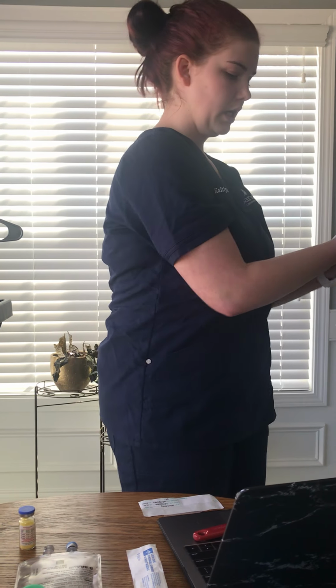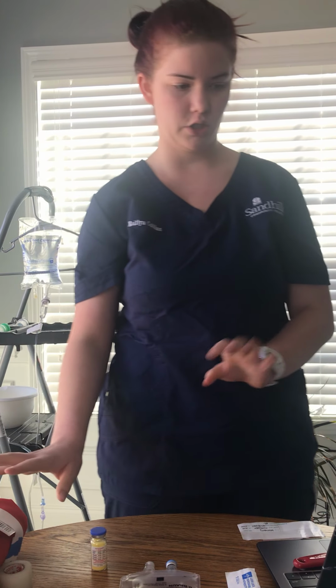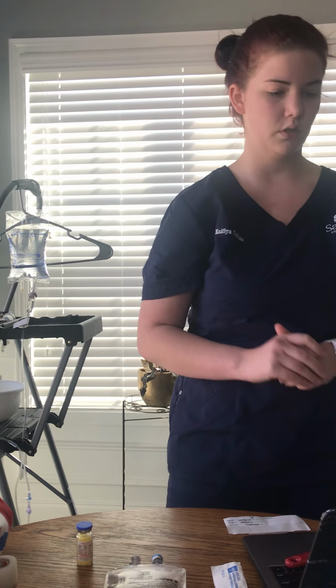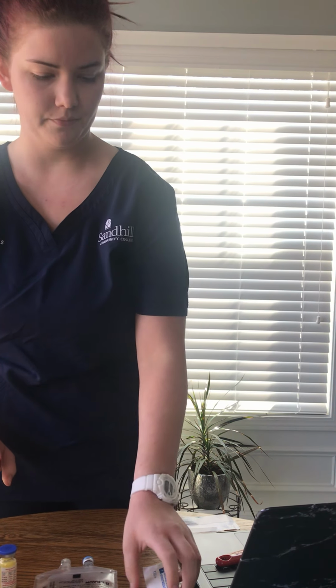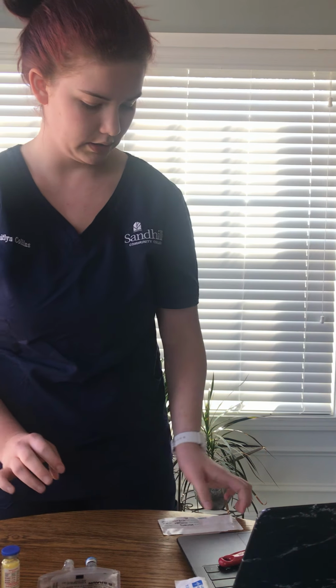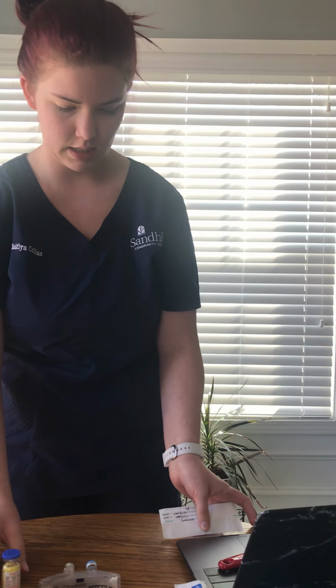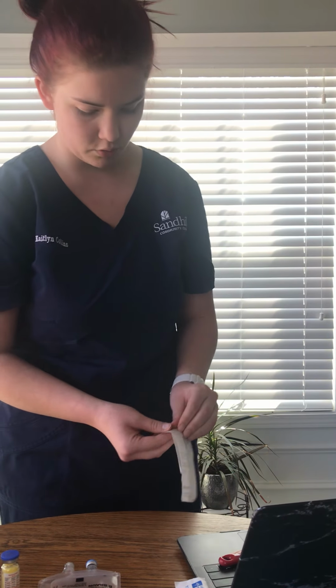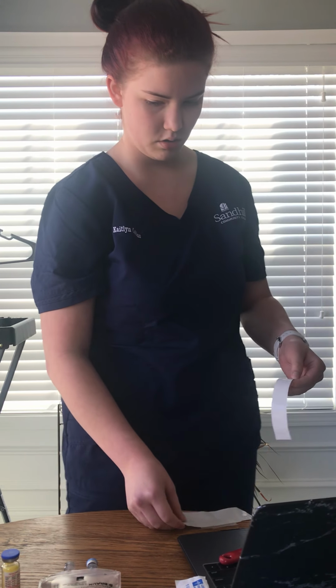All right, so I'm going to wash my hands and get started mixing the medication. So I already did check this, and the patient, the time, the route, everything. Okay, so those are my 2 checks, and those are done. I'm going to go ahead and label my bag here.